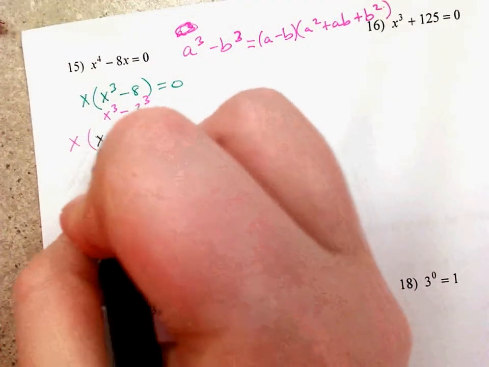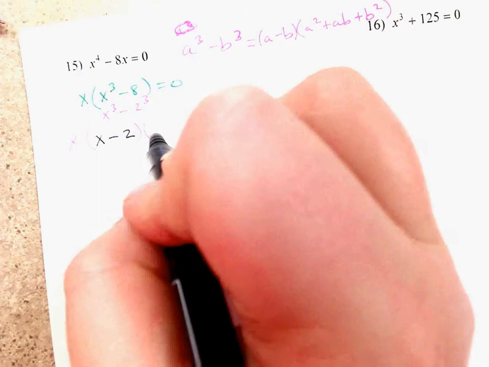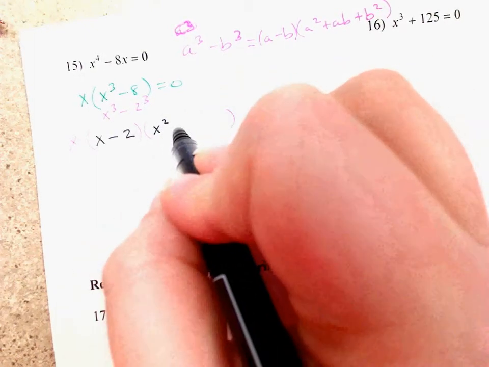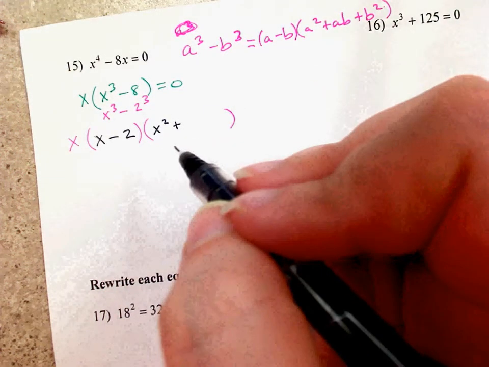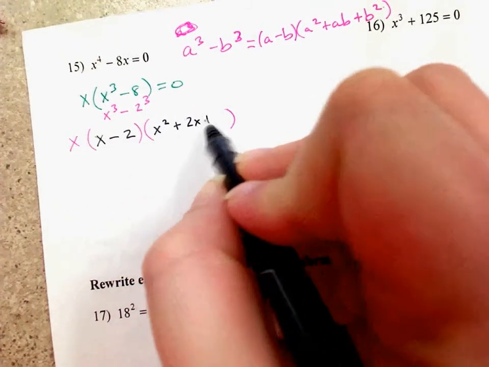Okay, what goes here? X squared plus 2x plus the last thing squared, 4. Okay.